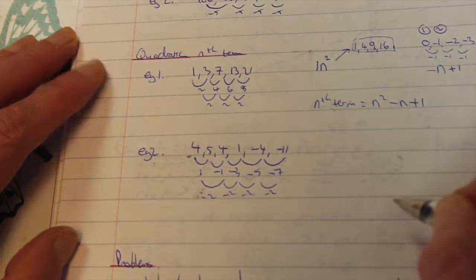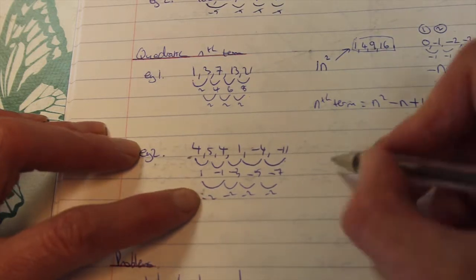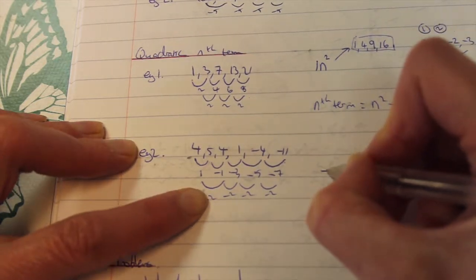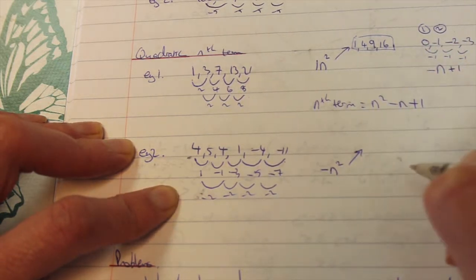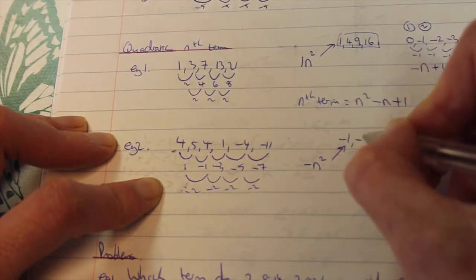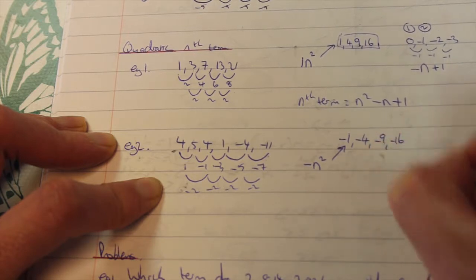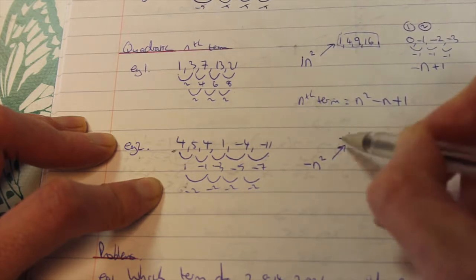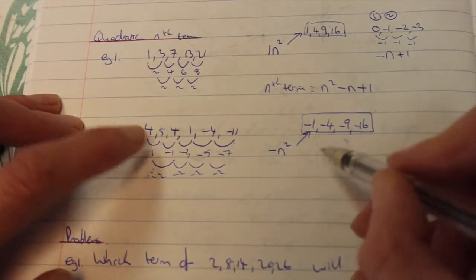Because we're into the second difference, our formula starts off with that number divided by 2. So it's minus 1n squared. And again, it's nice to work out your minus n squared. Minus 1 squared, minus 2 squared, minus 3 squared, minus 4 squared. Now, if you take these numbers and see what you have to do to get your pattern.